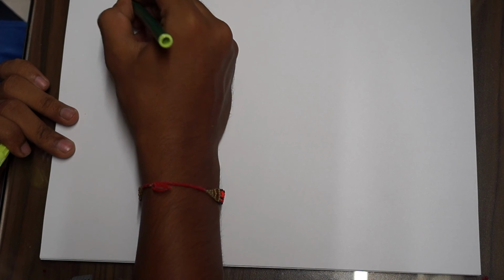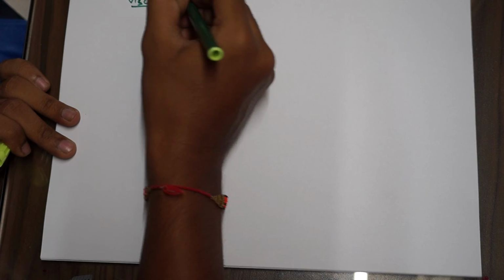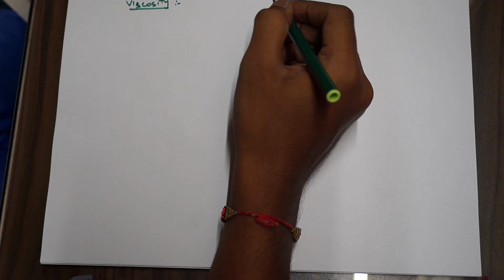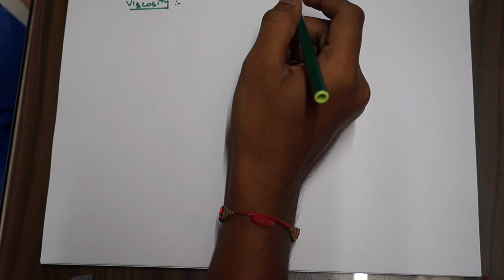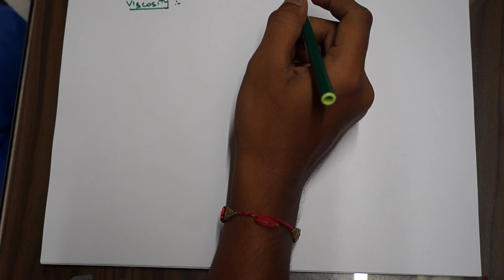Okay, so next we are going to do viscosity. Viscosity is basically the measurement of the fluid. It's a measure of the fluid, say air, water, or any sort of fluid, gel, that is able to resist the motion of flow.